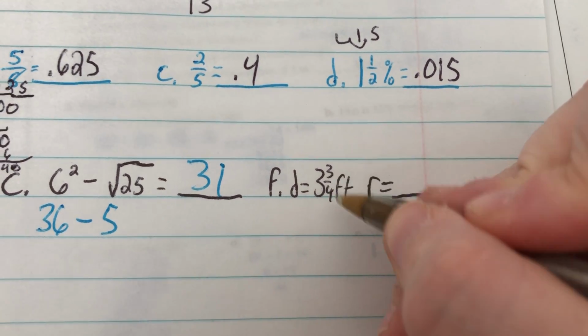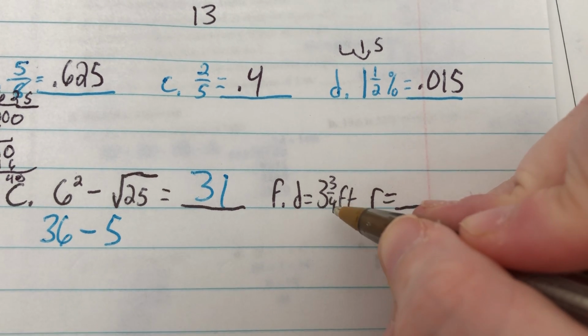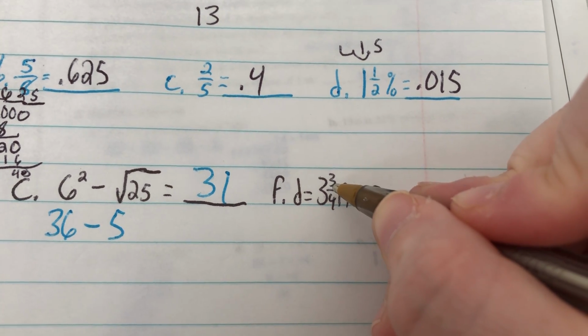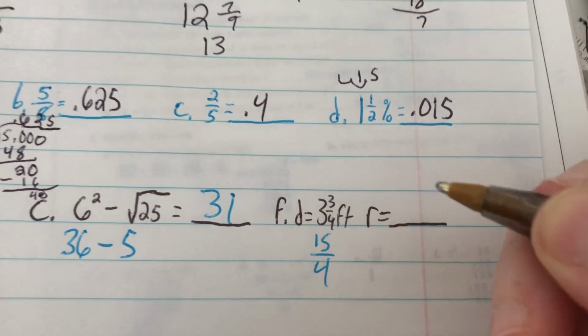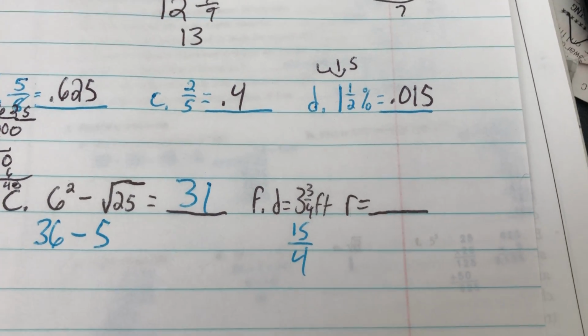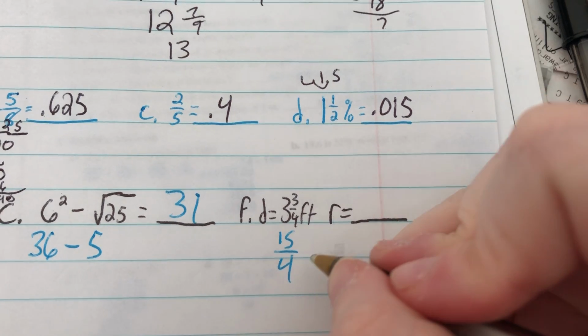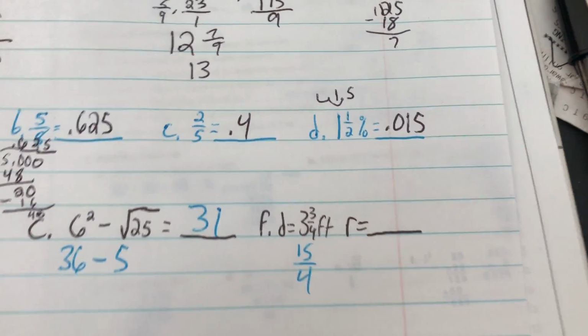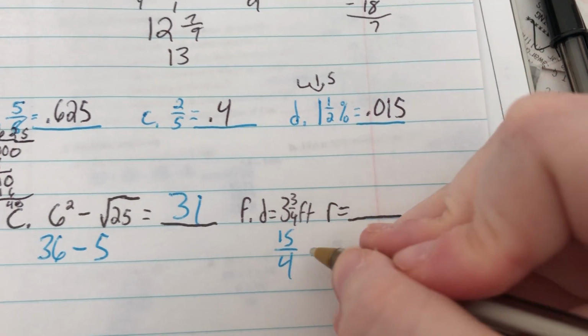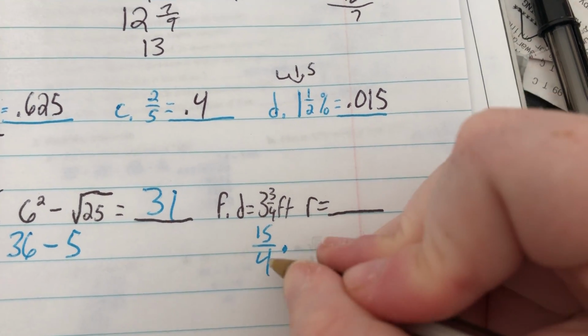So 3 3/4. 3 times 4 is 12, plus 3 would be 15 over 4. And I said I'm going to multiply that by 1/2. So 1/2 of 15 over 4.